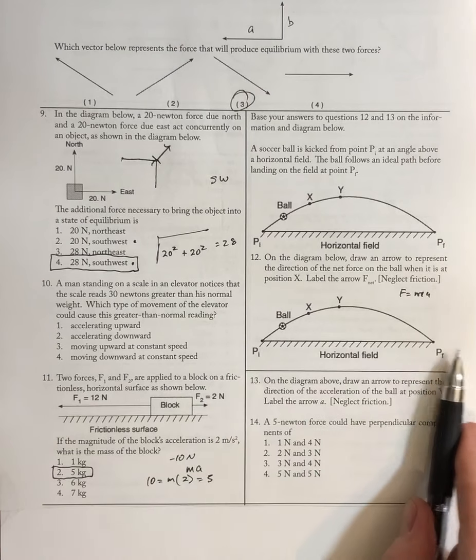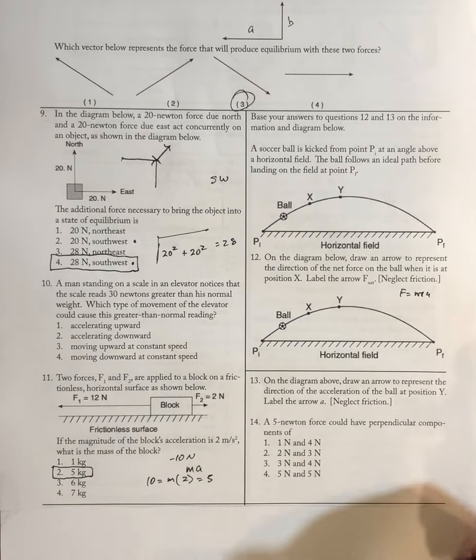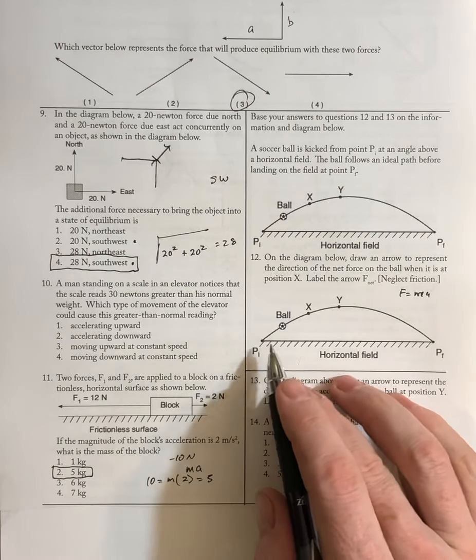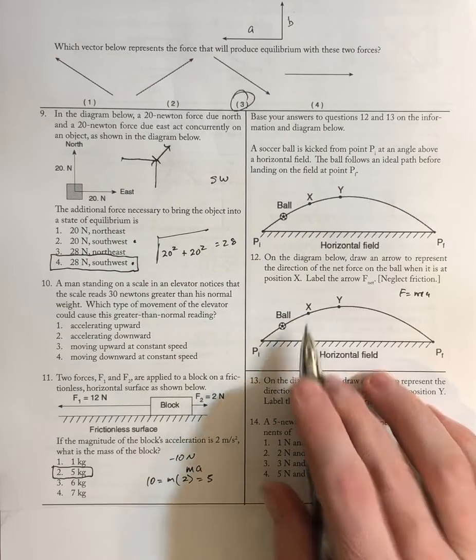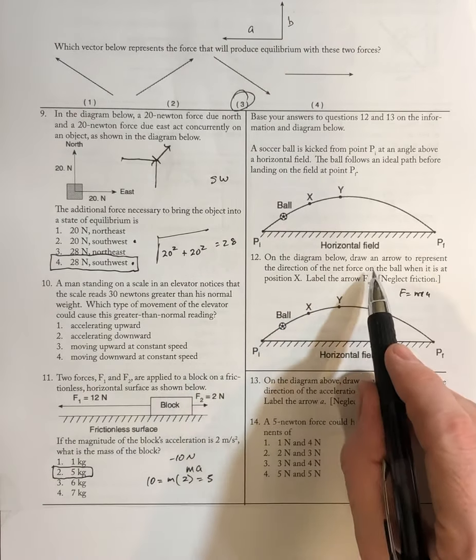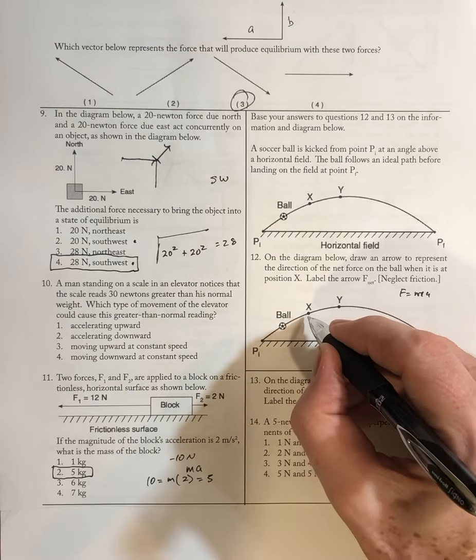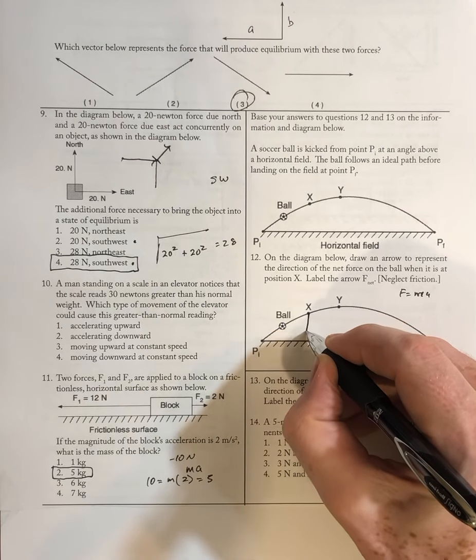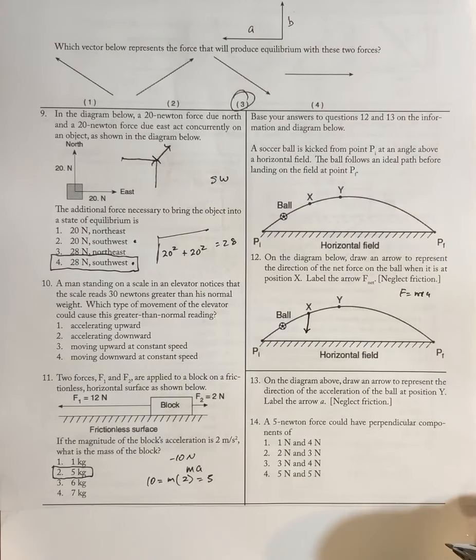Horizontally, it pretty much stays the same all the way, but there's only one type of acceleration working on anything while it's in the air, and that's the acceleration of gravity. Okay, and so when it asks for the direction of the net force, it is going to follow the direction of gravity. So that's my answer to that right there.